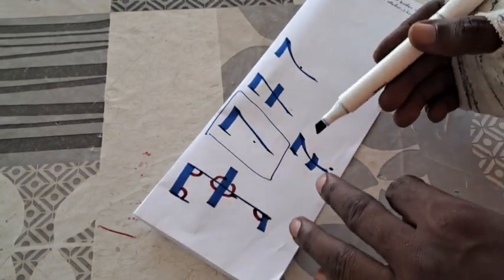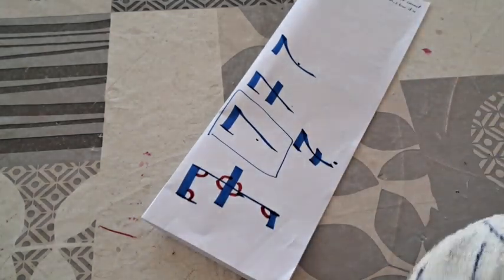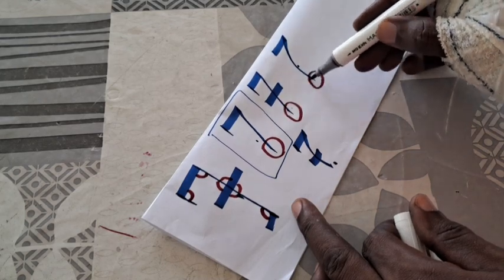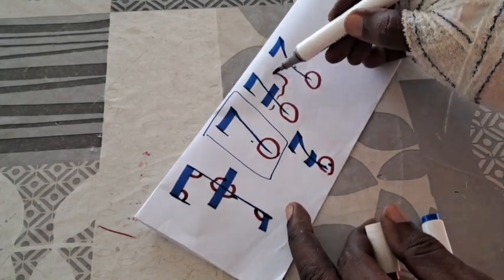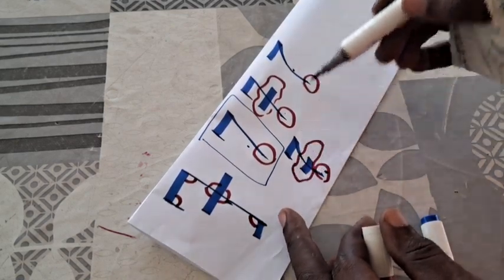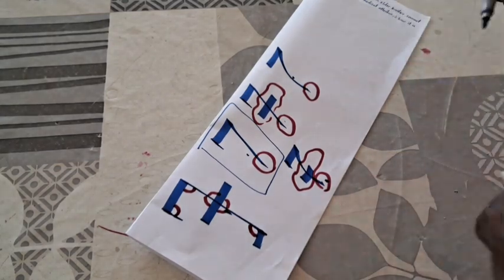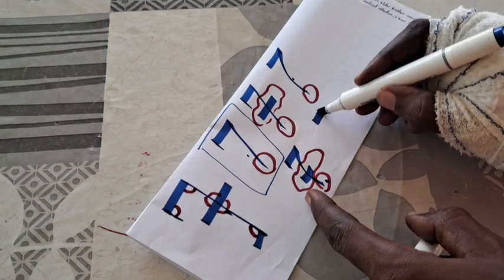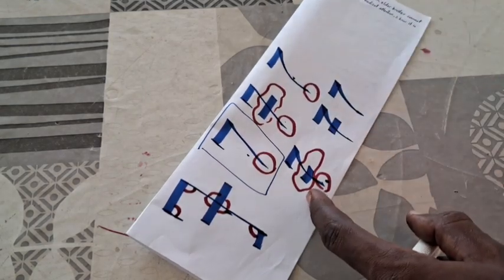What has disappeared almost completely from 7 is the down angle. But the crossing in 7 is still lingering. And there's nothing wrong with leaving your 7 open, by open I mean not crossing it, or crossing it.